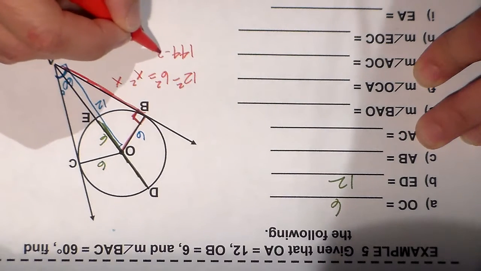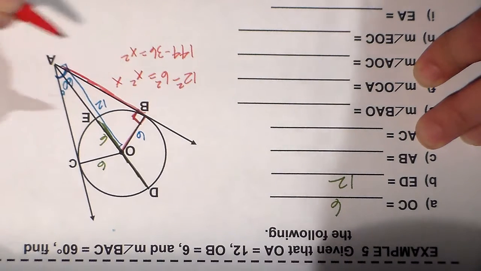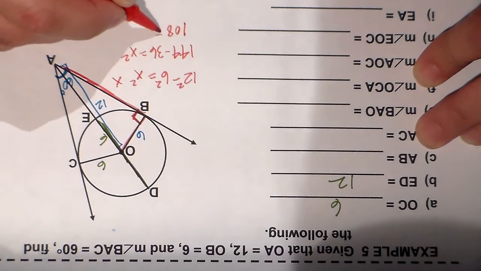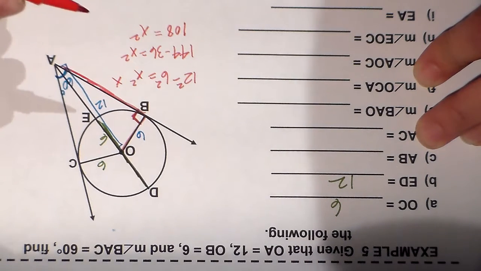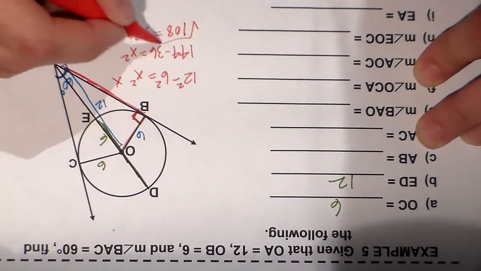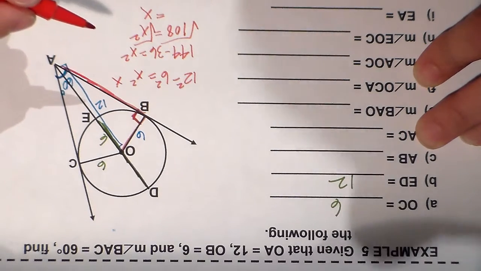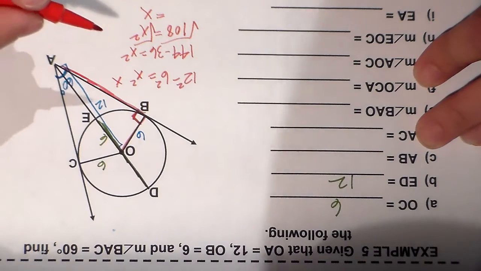So 144 minus 36 equals x squared. So 144 minus 36 is 108. I'm going to do the inverse operation. Remember, inverse it. So I'm going to square root it. So I get the square root of 108. Now I'm going to simplify it.